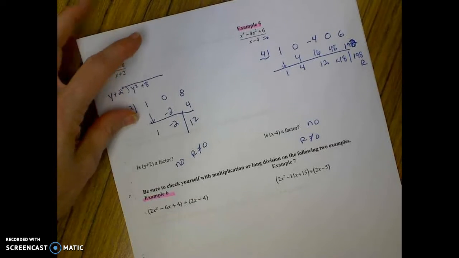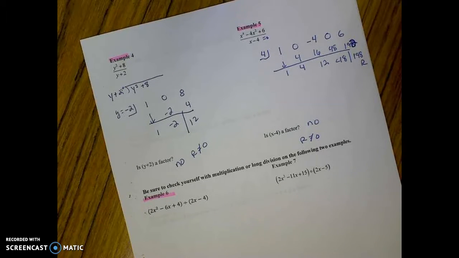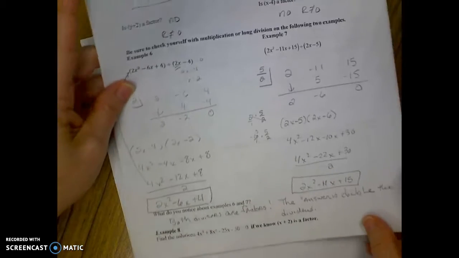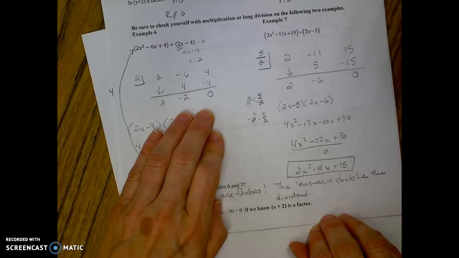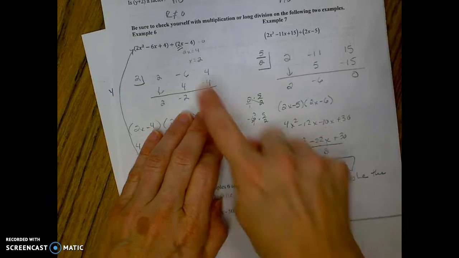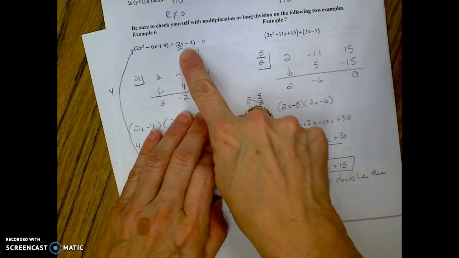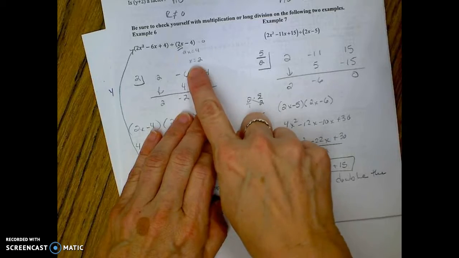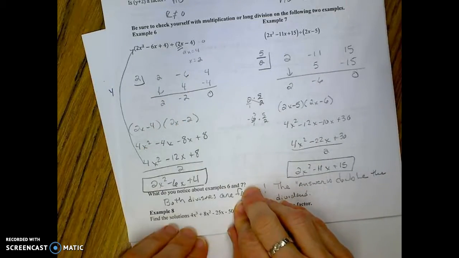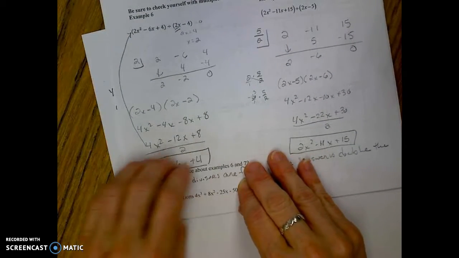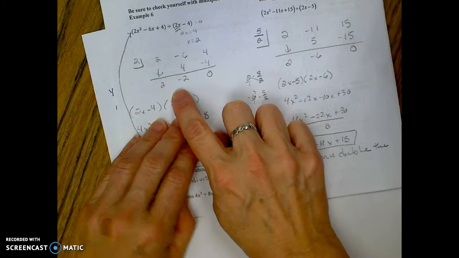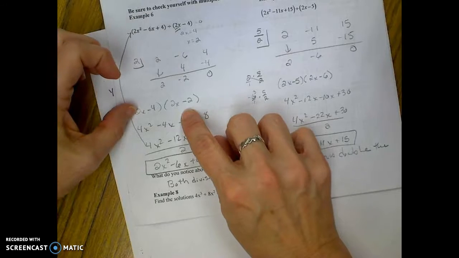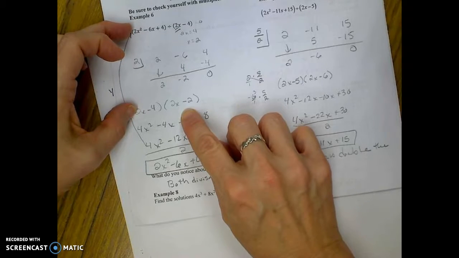I'm going to let you take a look at 6 and 7. If I do the synthetic division on those, I can do that. That's not a problem. I set my divisor equal to 0. I get 2. Go through the process. But the problem is, if I try multiplying my quotient times my divisor, it's supposed to equal the original problem.